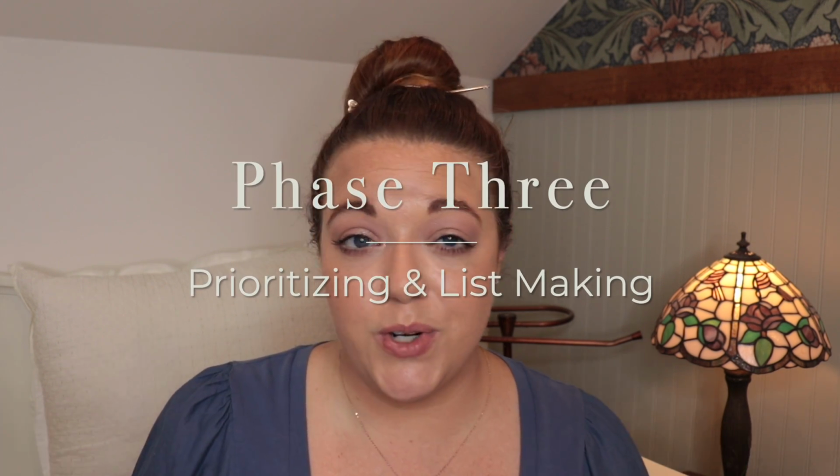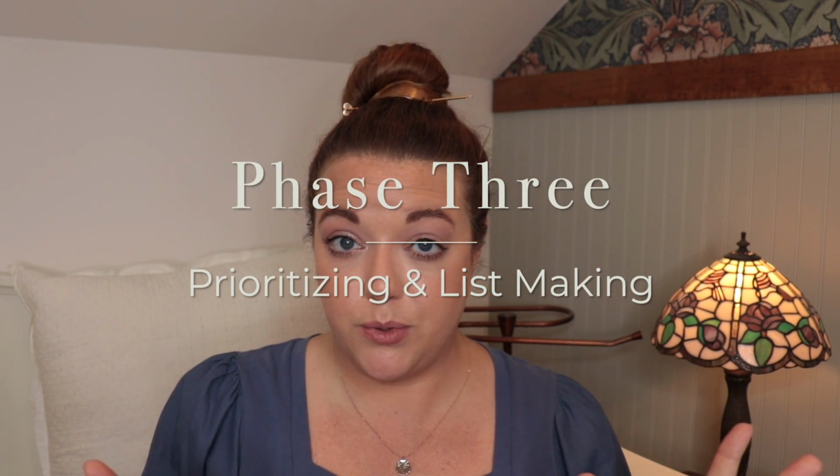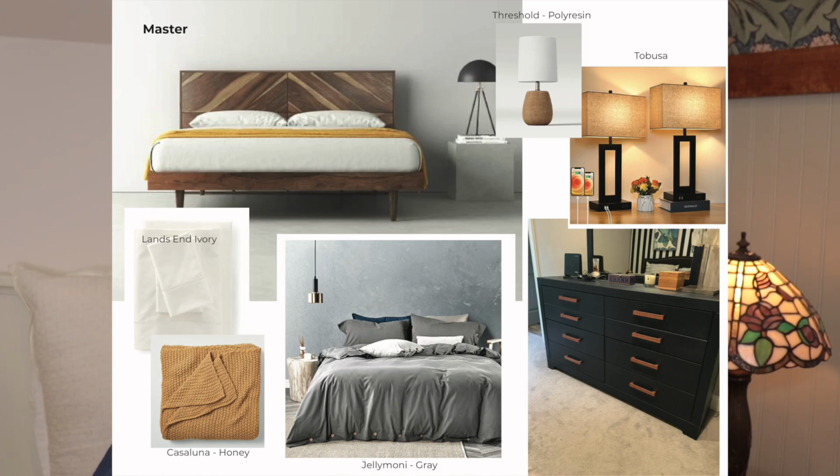Phase 3 is priorities and list making. Take your vision board and look at your home and see if you already have things that are on your vision board that you can just tweak or repurpose in a way that can move you towards your end goal vision. Now, this is the point where you can get creative, especially if you're on a budget.